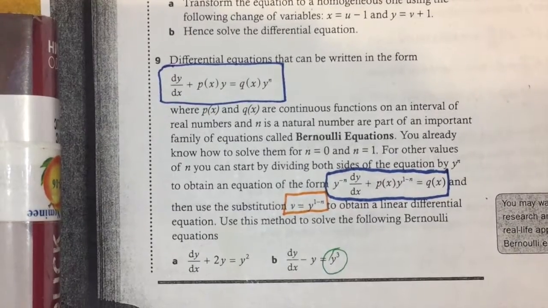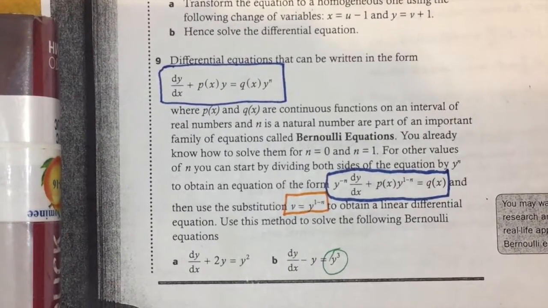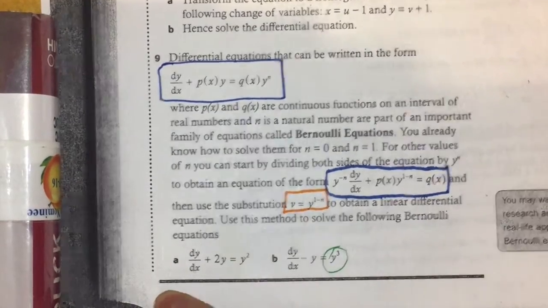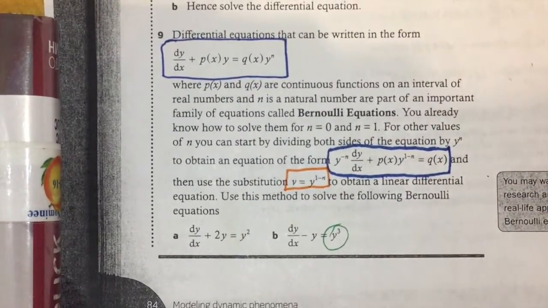So the problem right now that we're doing is on page 84 of the Modeling Dynamic Phenomena packet, and it's slightly different than what we've been doing, but still solving differential equations. And this is the equation that we have to solve, and then the question basically explains the steps for how to do it. So I'm not going to read it right now.